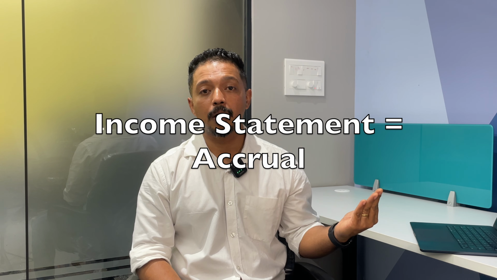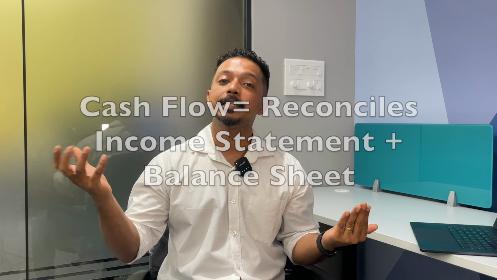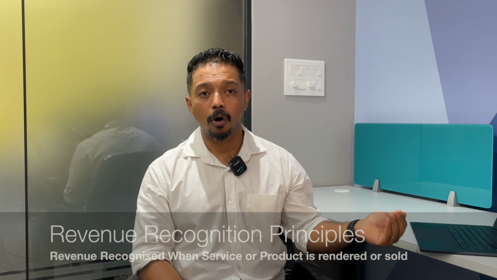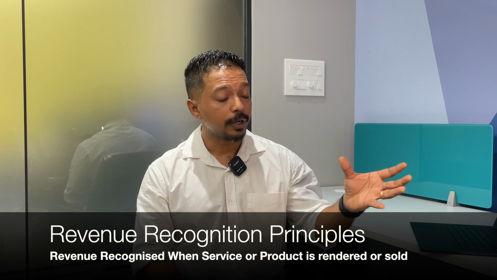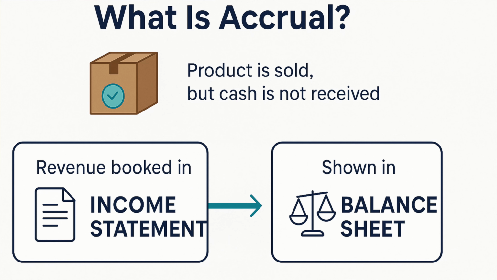First of all, understand that the income statement is based on accrual accounting, and the balance sheet is also based on accrual accounting, but cash flow is the reconciliation statement which combines these 2 statements and gets the exact cash flow generated for the business. So for example, let's say you've got something like revenue. Now your revenue is in the income statement irrespective of whether you have collected cash or not, because as per accrual accounting, you record revenue when the product is given or the service is rendered, not exactly when the cash is received. So now how is revenue linked to the balance sheet?